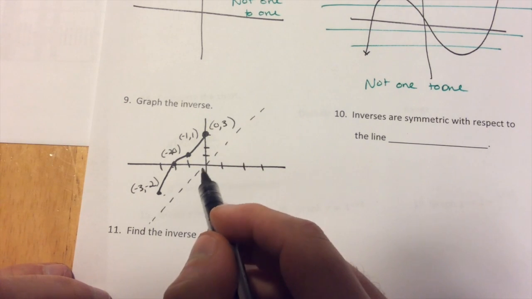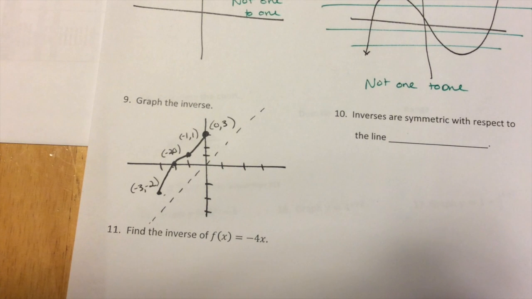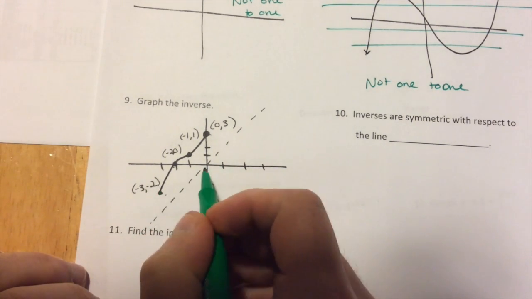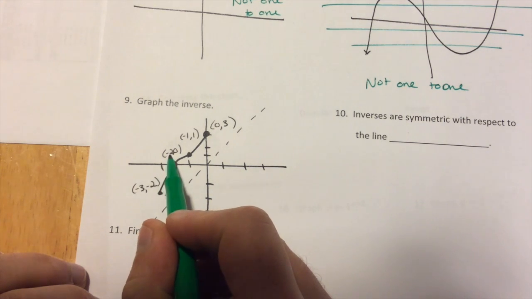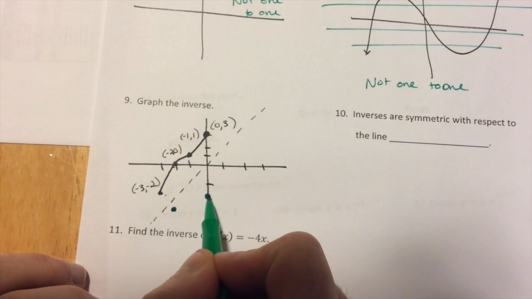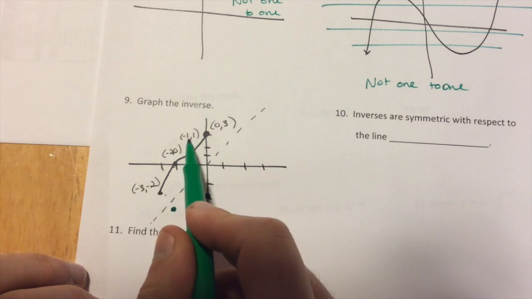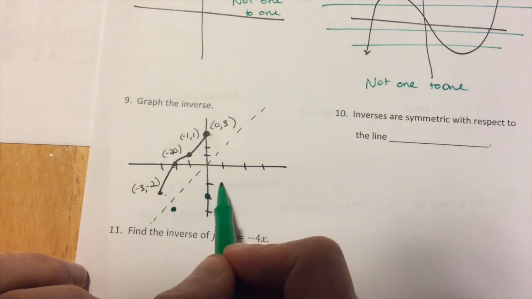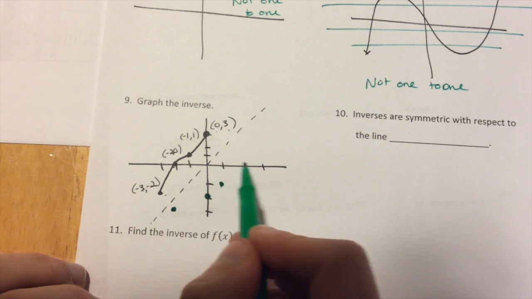To graph this inverse, we switch the x's and the y's. So let's do that in a different color. Instead of at -3, -2, we're going to be at -2, -3. Instead of at -2, 0, I'm going to be at 0, -2. Instead of -1, 1, I'm going to be at, switch them, x is 1, y is -1. And instead of at 0, 3, I'm going to be at 3, 0.